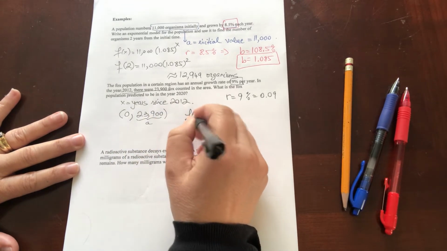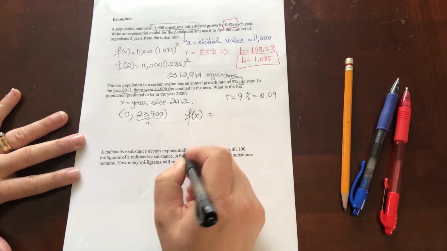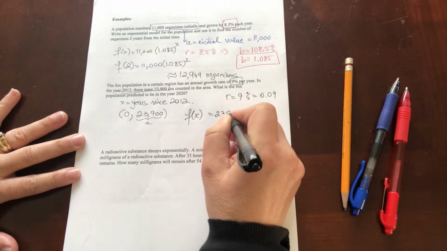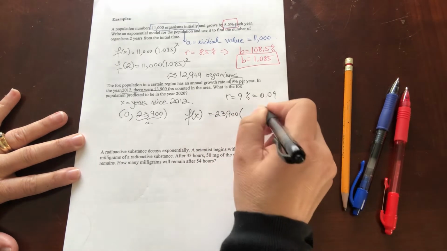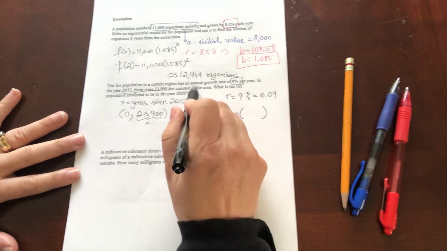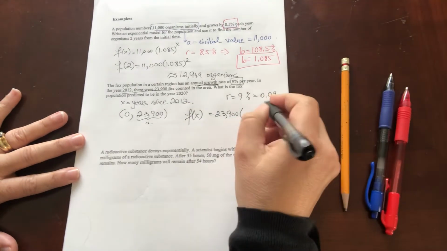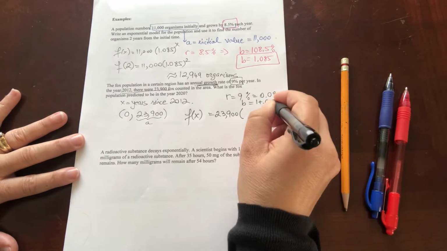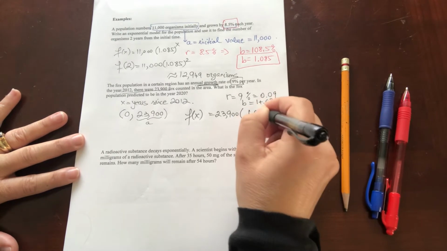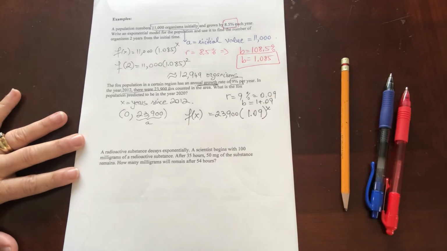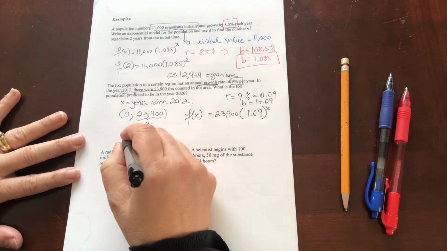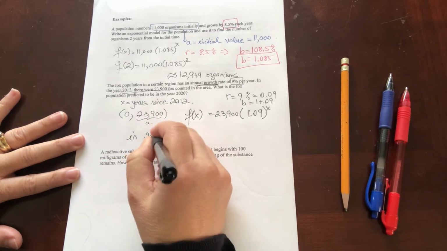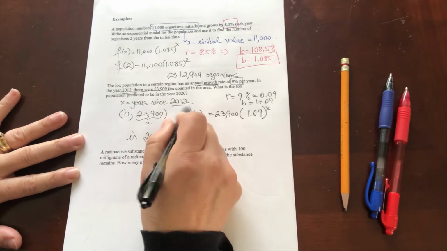All right, so that means this is our initial value A. So we can easily make up our function. At time 0, it starts at 23,900, yes? What is the base? Well, it's growing by 9%. So our base is going to be 1 plus 0.09, in other words, 1.09, yes? And again, being an exponential function, the x is in the exponent. So what will be the population predicted to be in 2020? 2020 means what? 8 years later?